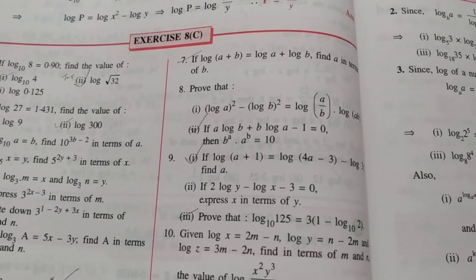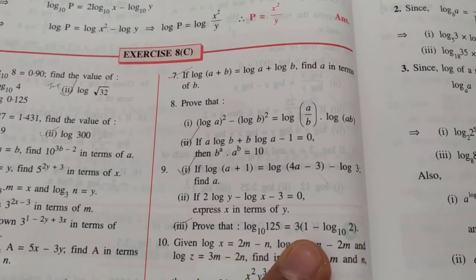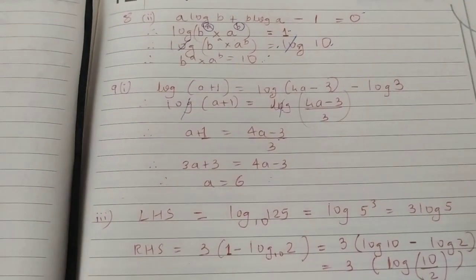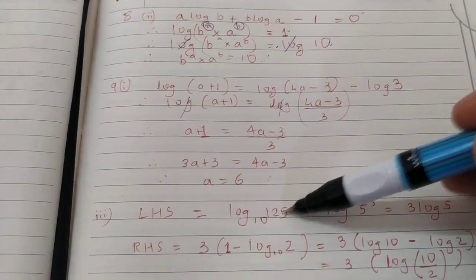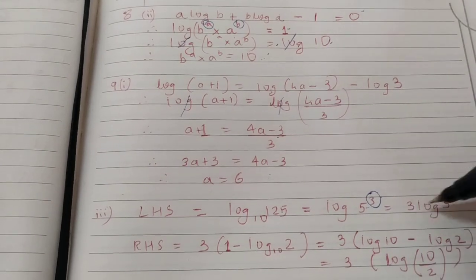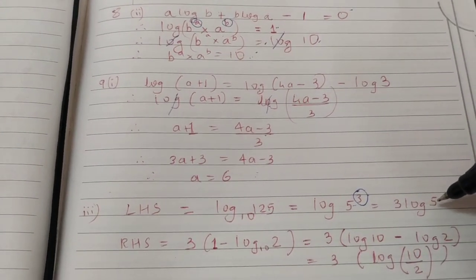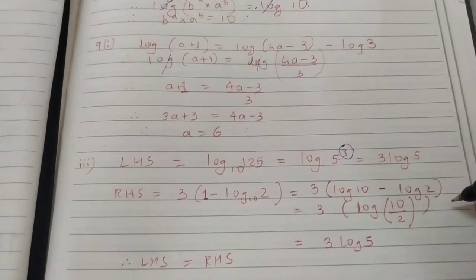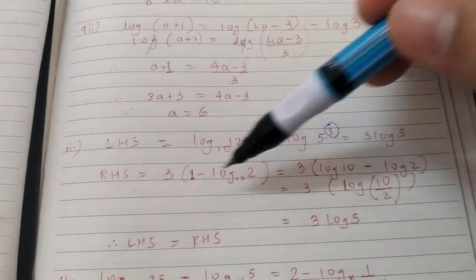In 9.3 they want us to prove this. We have to prove this. So let's start with LHS. How do we simplify this? Well, 125 is 5 cube and the exponent becomes a coefficient. We can't solve it further, so let's leave it as it is. Now let's start with RHS. This is the RHS.